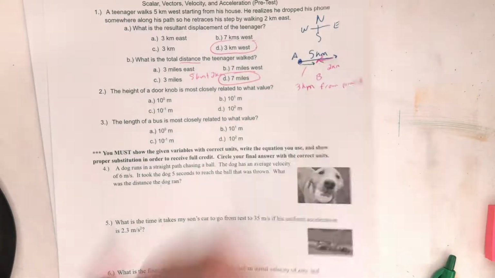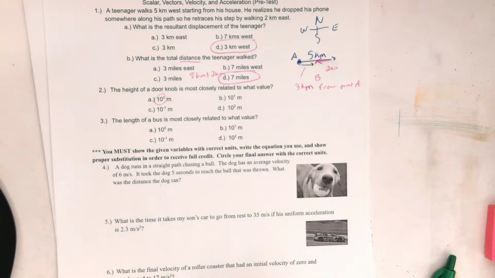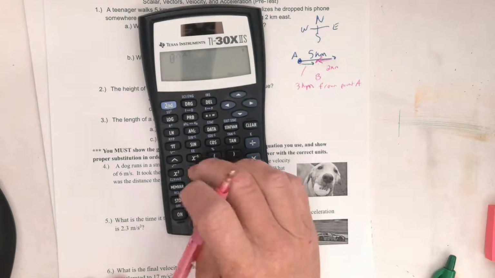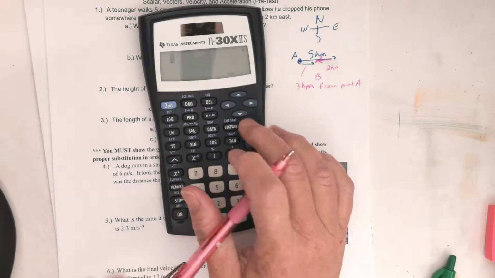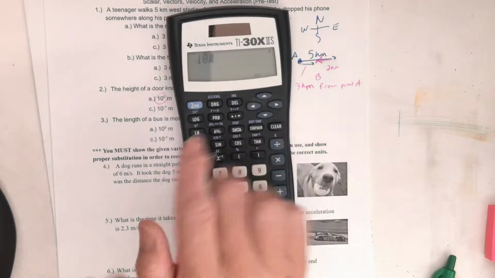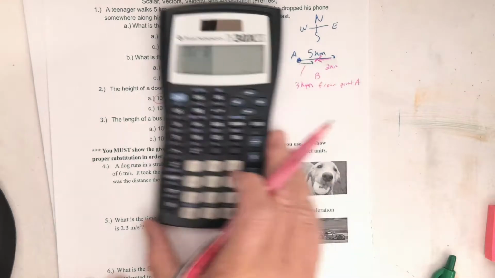Height of a doorknob, what's 10 to the 0? You plug that into your calculator. I can't remember how to plug it into my calculator. This is like the only time you're not using that second EE button. You're going to put 10, because there's no times 10 to something. It's just 10 to the power of 0. So I put that, 0. Answer's 1 meter.